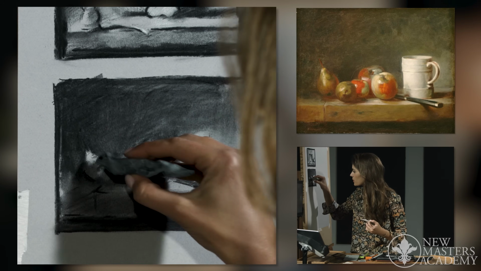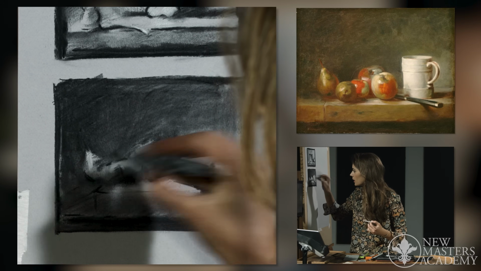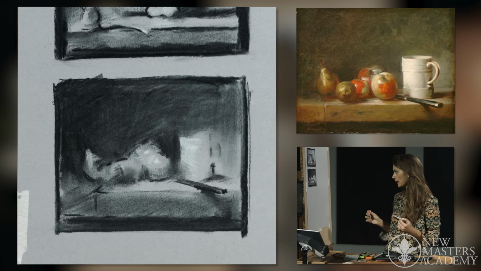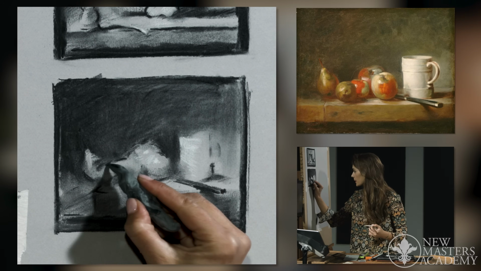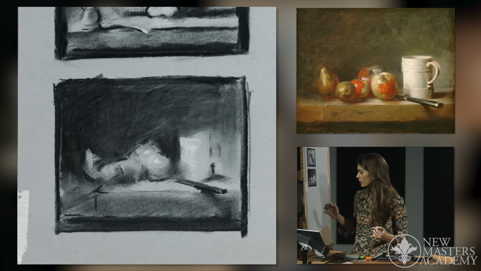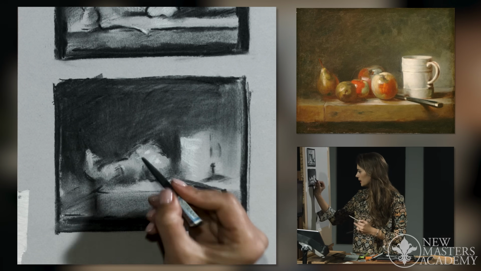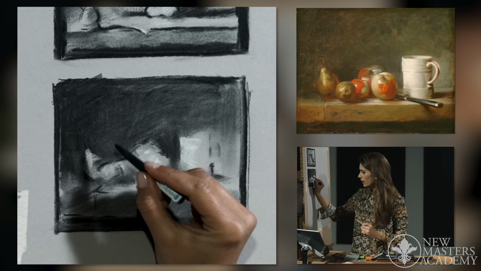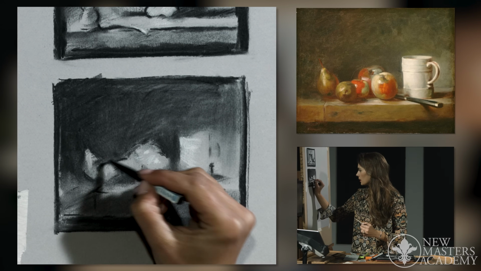And then as your learning curve goes upwards, you can always make adjustments and make different choices. But in the beginning, it is quite useful to just conceive of a shadow in more simple terms.